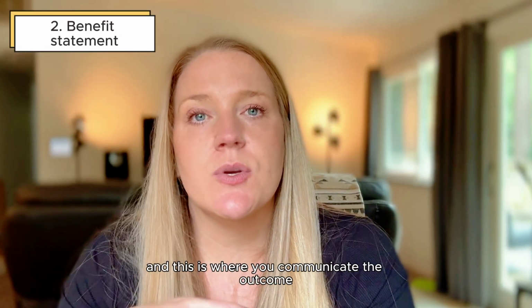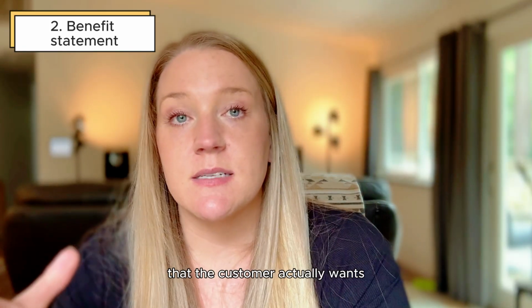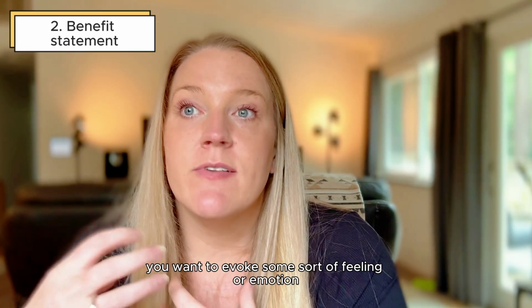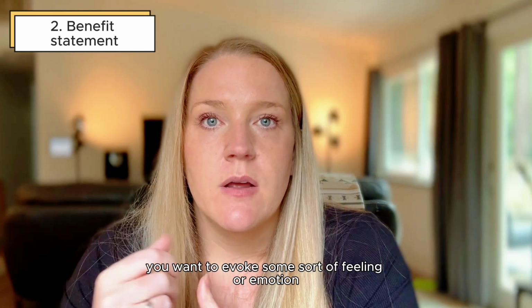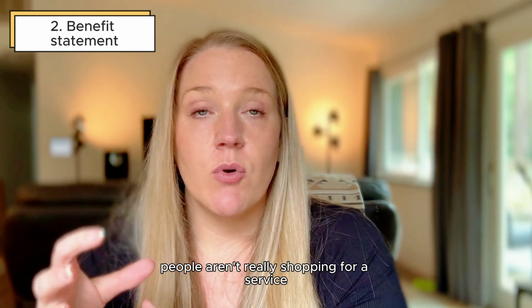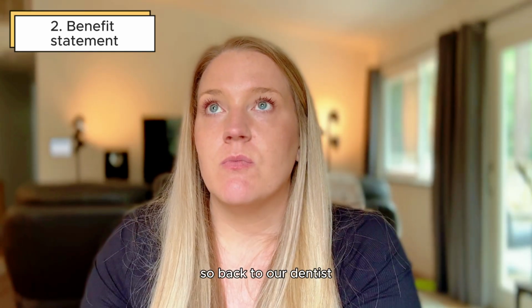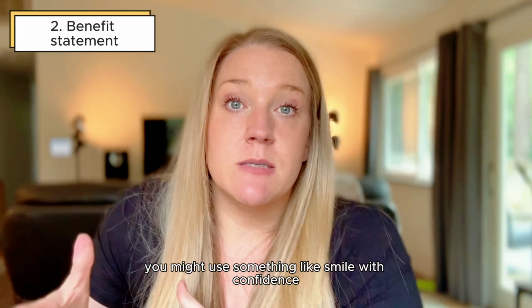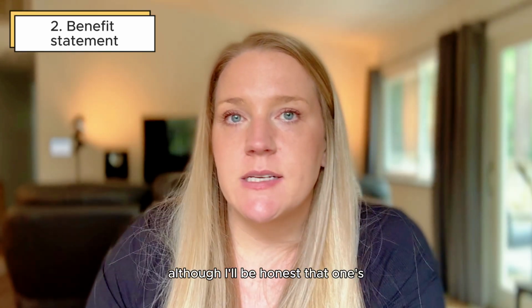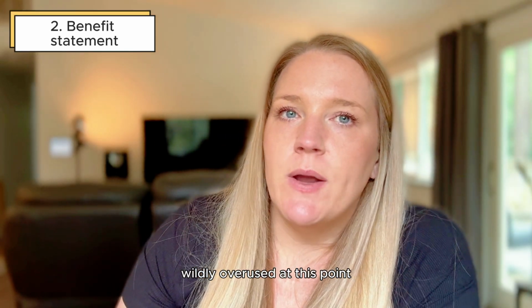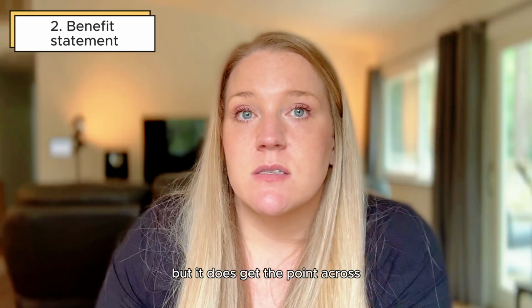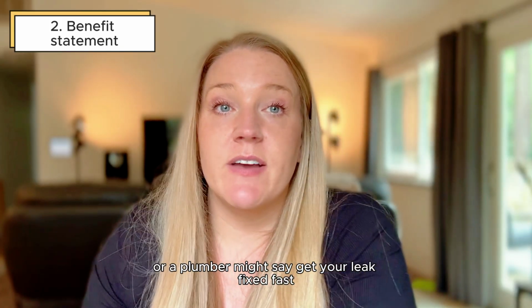And so the second type of headline is a benefit statement. And this is where you communicate the outcome that the customer actually wants. You want to evoke some sort of feeling or emotion. People aren't really shopping for a service, they're shopping for the result of that service. So back to our dentist, you might use something like smile with confidence. Although I'll be honest, that one's wildly overused at this point, but it does get the point across. Or a plumber might say, get your leak fixed fast.